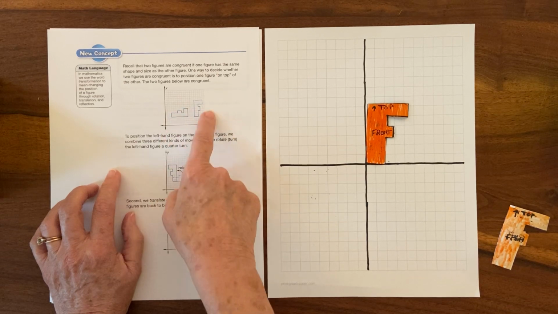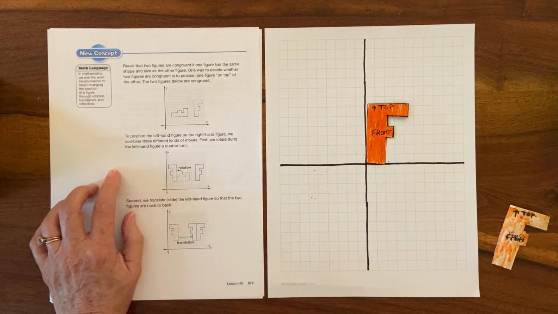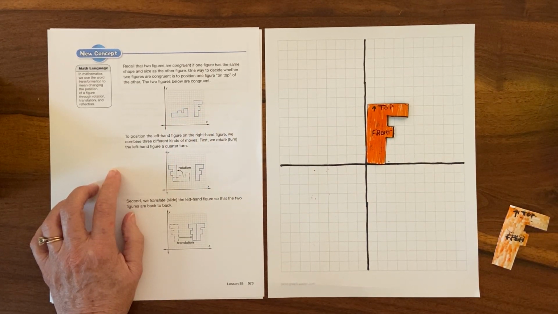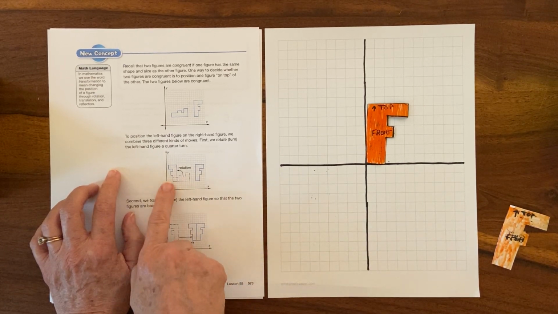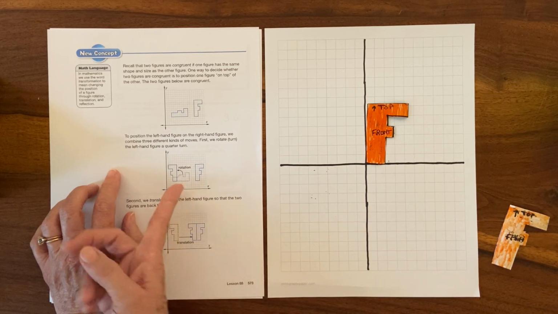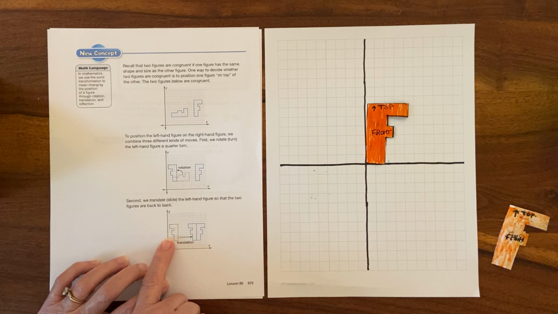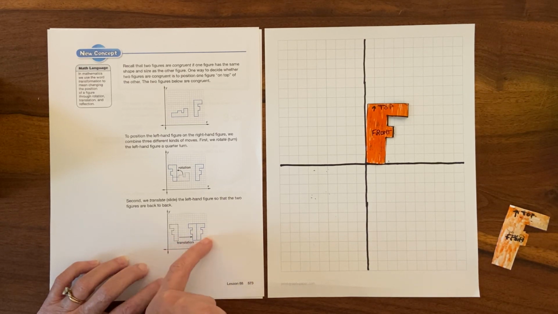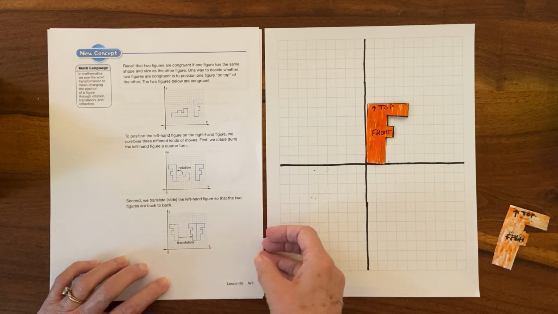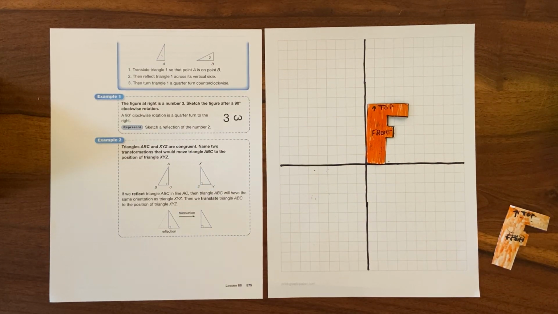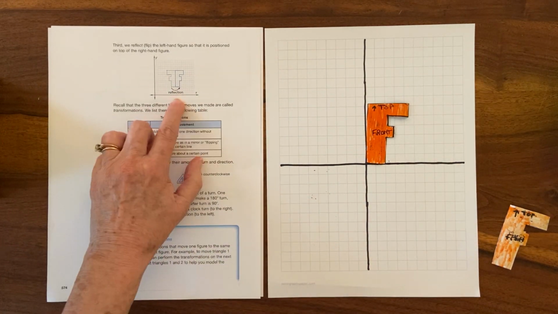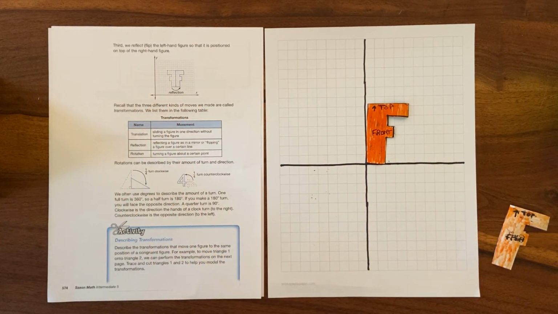They've said these shapes are congruent. Even though they're not laying on top of each other, they are the same size and the same shape, even if they're in different positions. Rotate means turn. So they've taken that F and flipped it up. They've taken this F and translated, or slid, it. And then there's reflection, where you turn it like the page of a book.